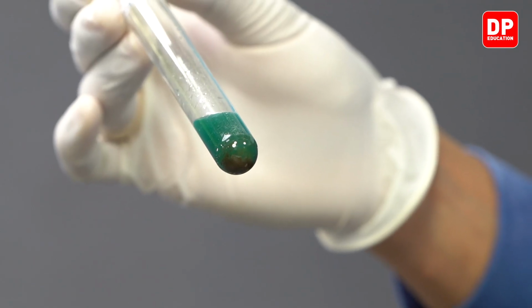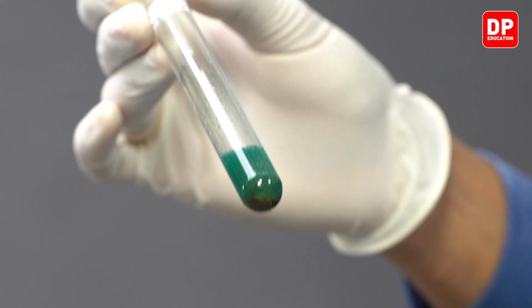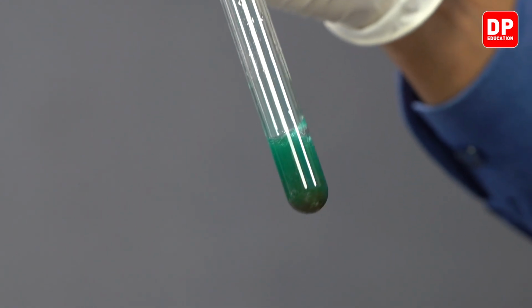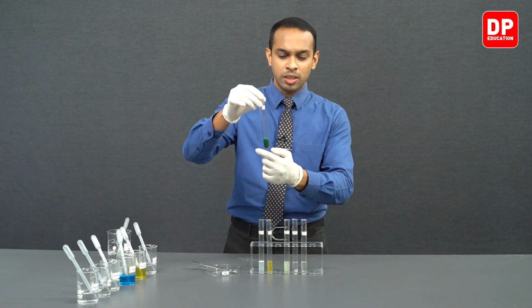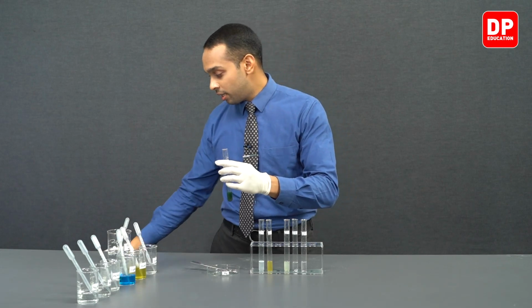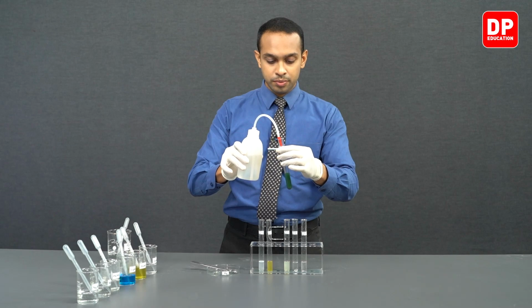This indicates that copper has gotten displaced as copper solid or copper metal. When you disperse the copper solid, we can observe the solid particles over here. If you want to very clearly observe that, we can dilute this a bit further.